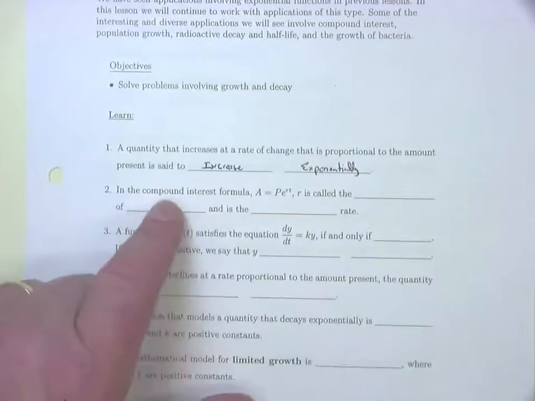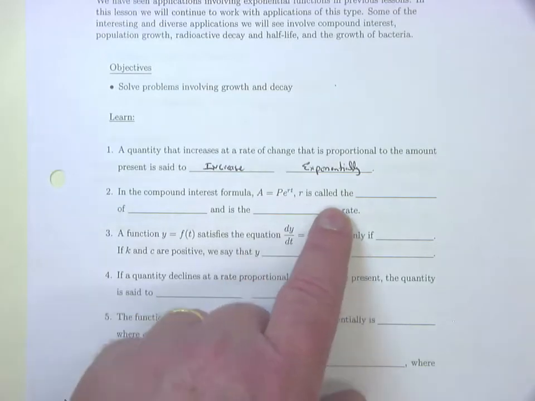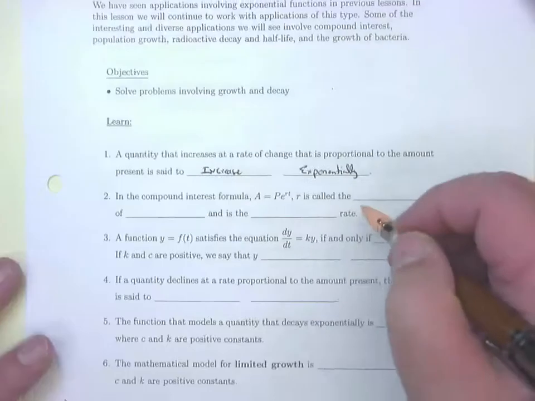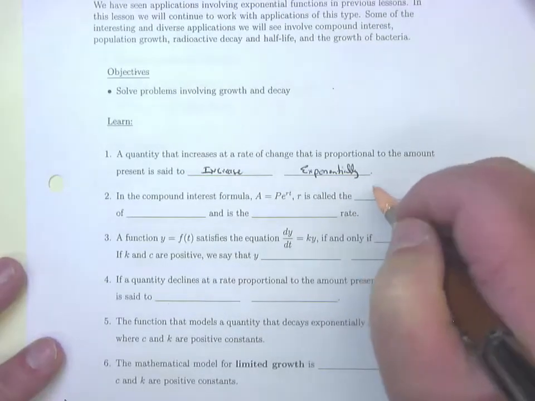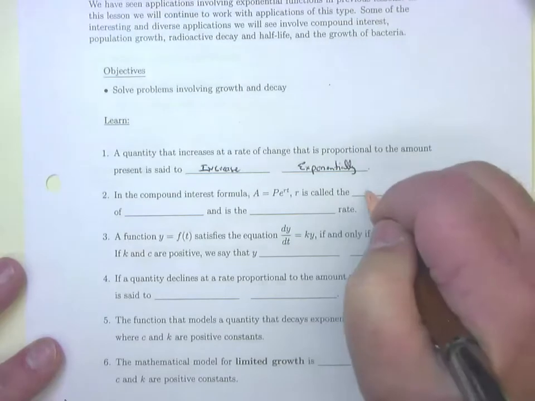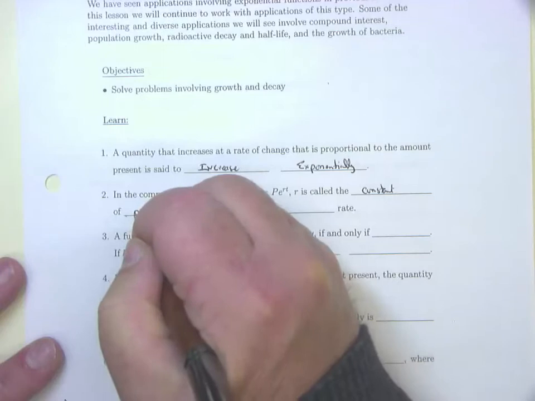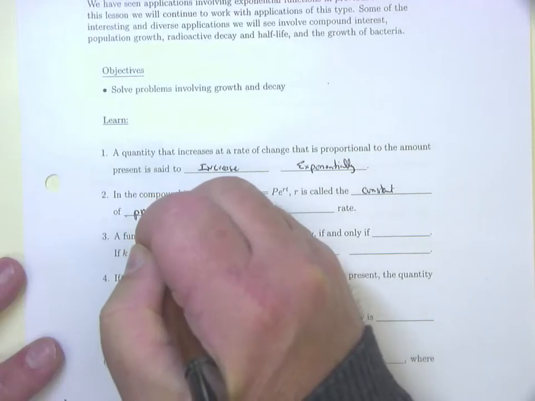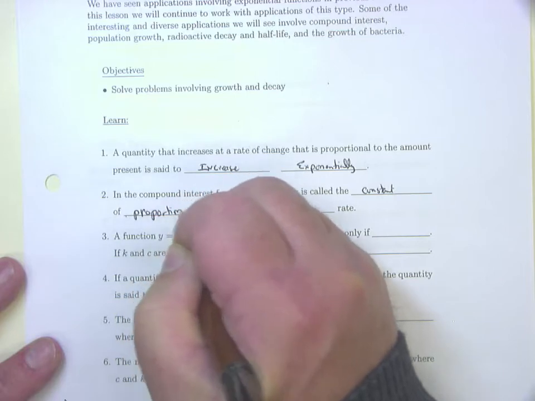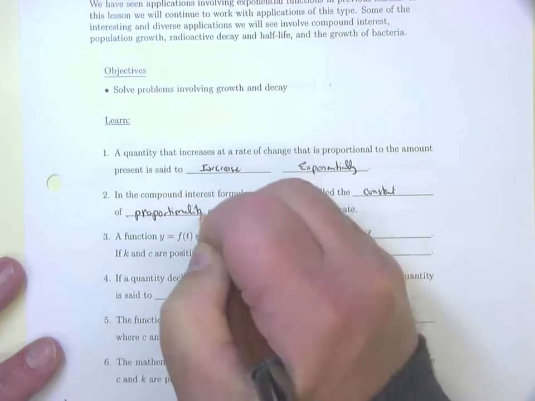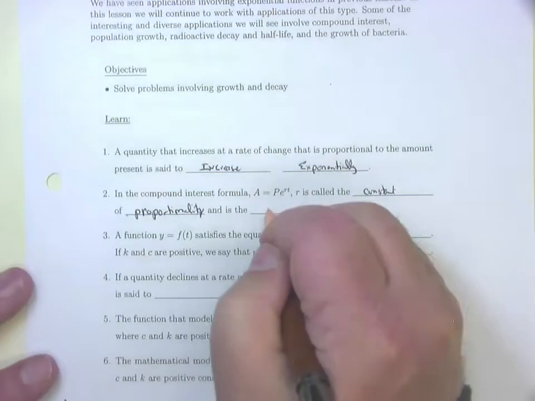In a compound interest formula, A equals P e to the rt, the old PERT, r is called the constant of proportionality. It's also known as the interest rate, but it's the constant of proportionality. And it is the interest rate.